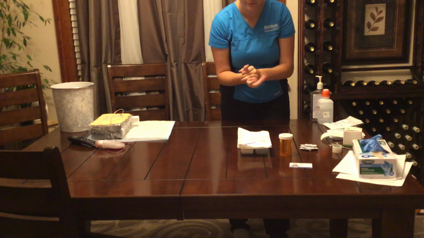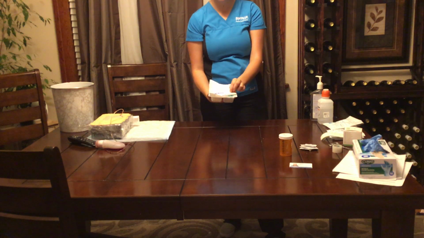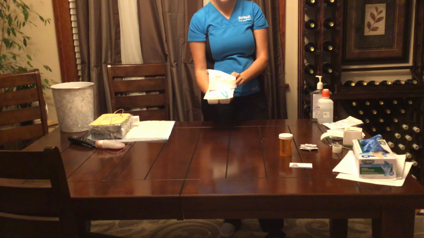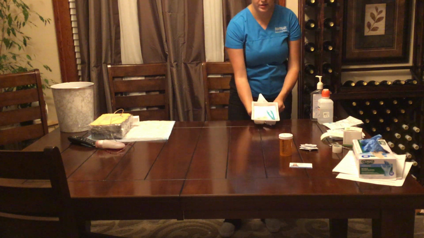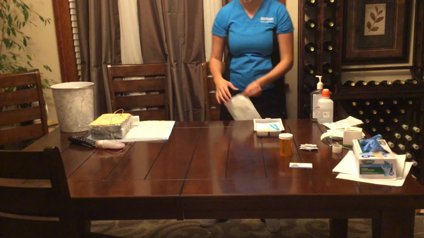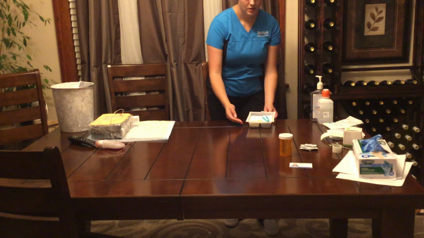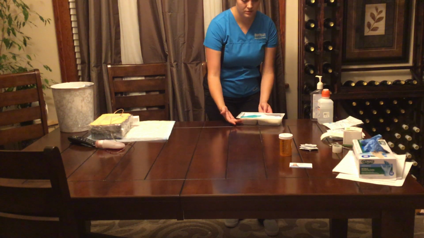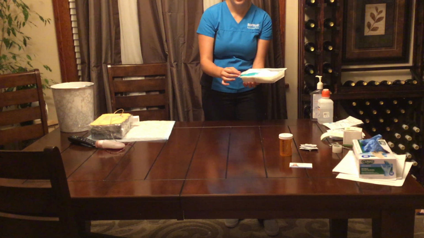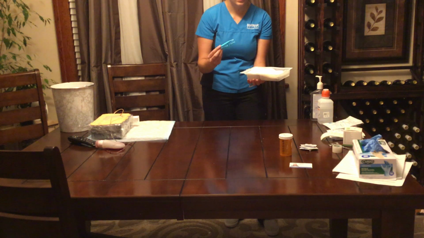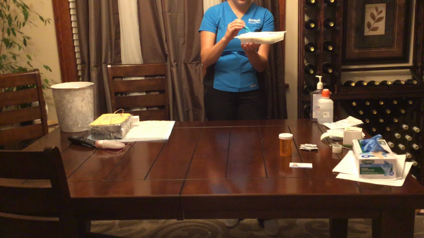Never go wrong. Okay, to open my dressing tray, I'm going to peel towards myself so as not to contaminate. And I'll just set it down carefully so that I can throw this in the garbage. Okay. So what I'm going to do is grab my forceps from the corner and find the corner of my dressing.